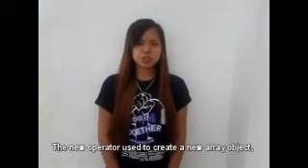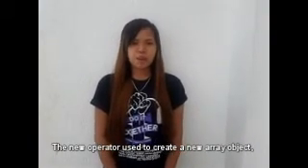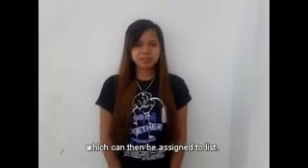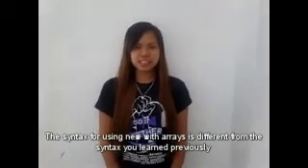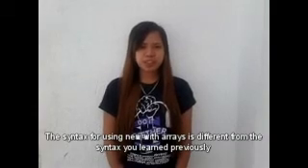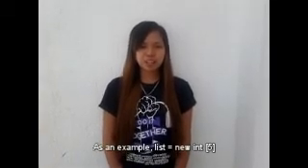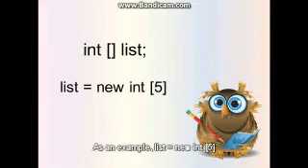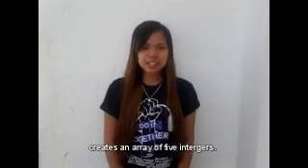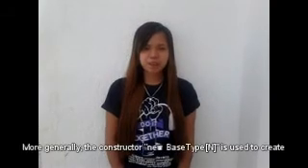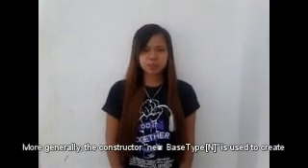The new operator is used to create a new array object, which can then be assigned to list. The syntax for using new with arrays is different from the syntax we learned previously. As an example, list = new int[5]; creates an array of 5 integers.